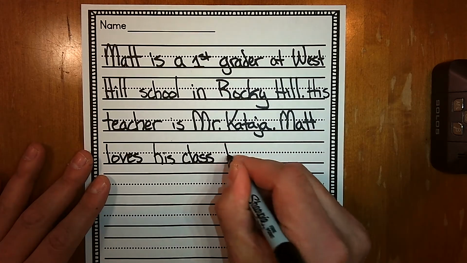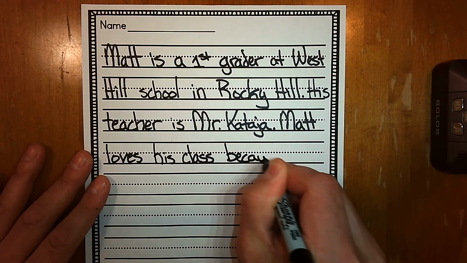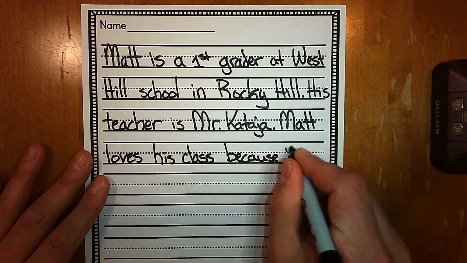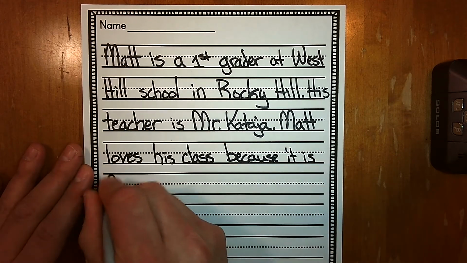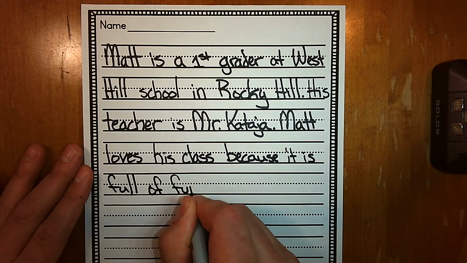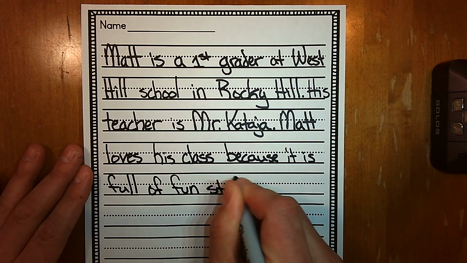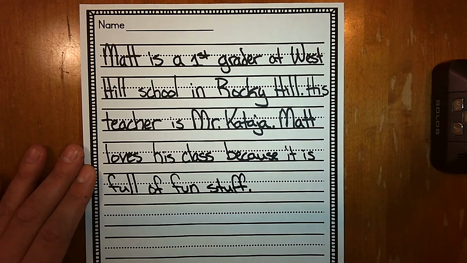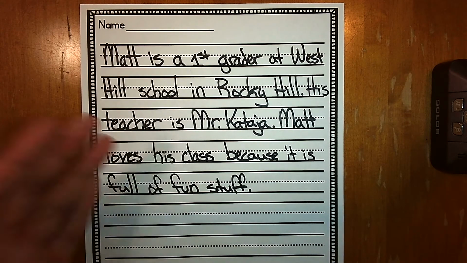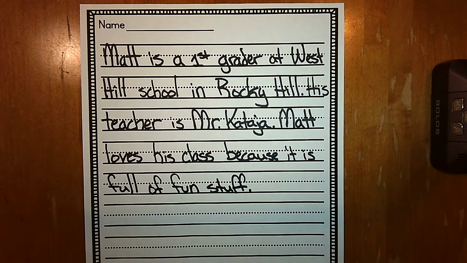Because, and this is a great word to use, because that helps us make our sentences better. Because it is full of fun stuff. And I'm thinking to our classroom's full of fun stuff. That's part of the reason why I love the classroom. I'm sure you love the classroom for that reason. So if your setting is the classroom in school, you might want to describe our classroom and think back to what it's like and what's in our classroom. I know it's full of fun stuff.